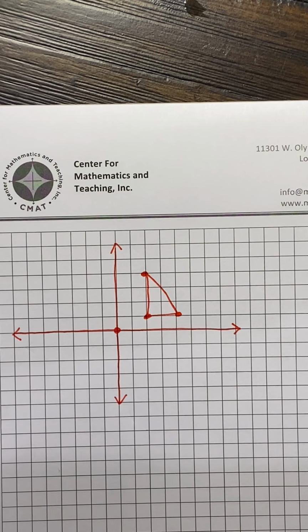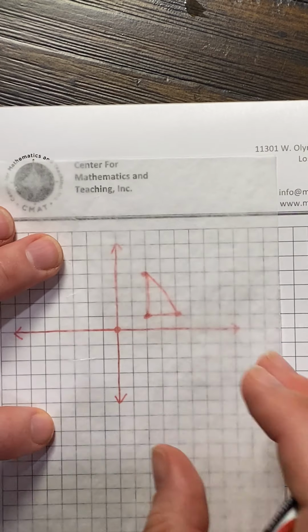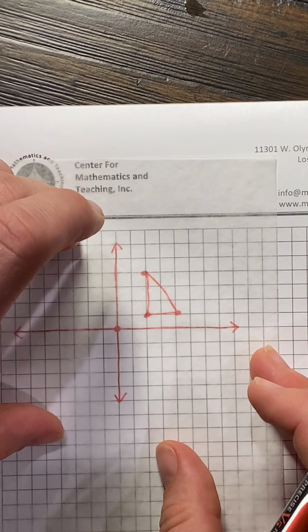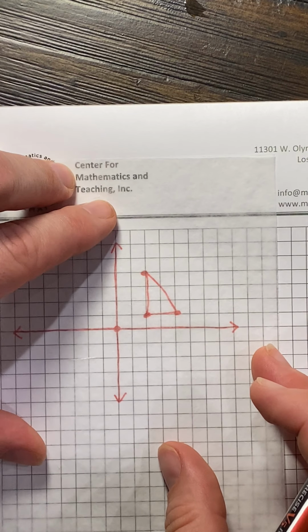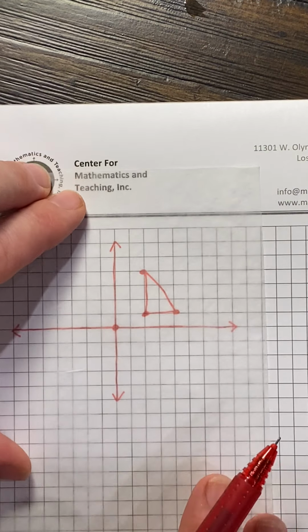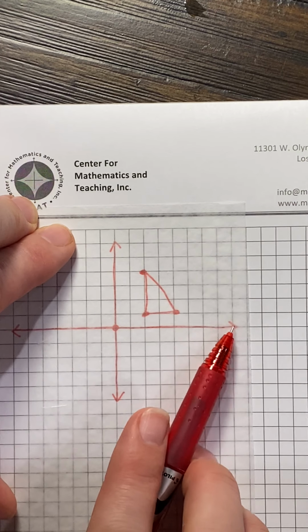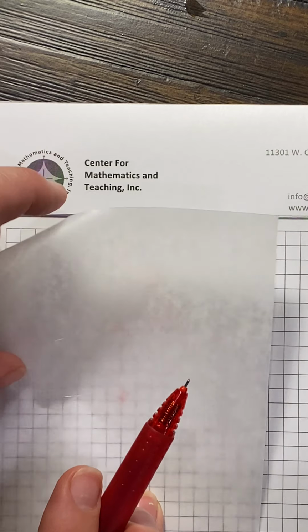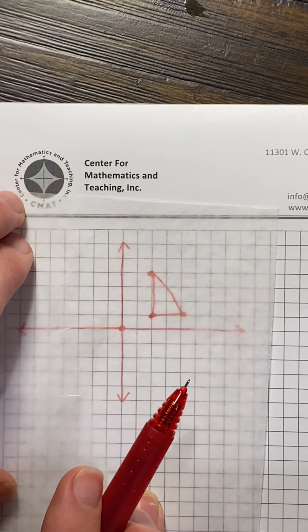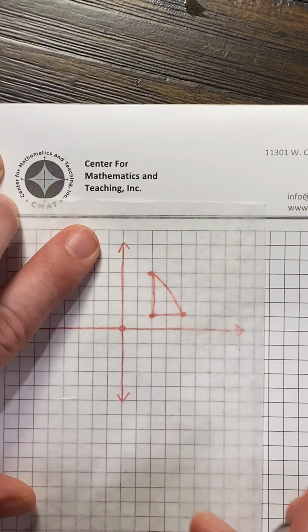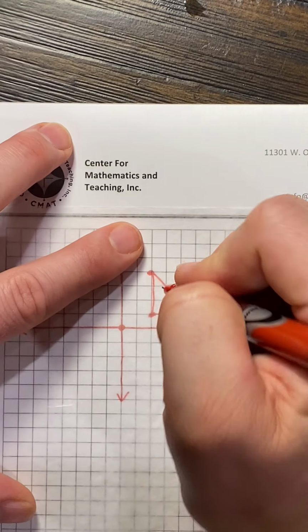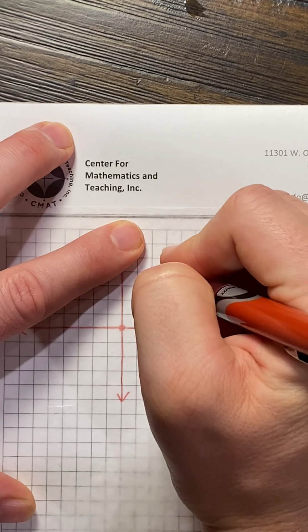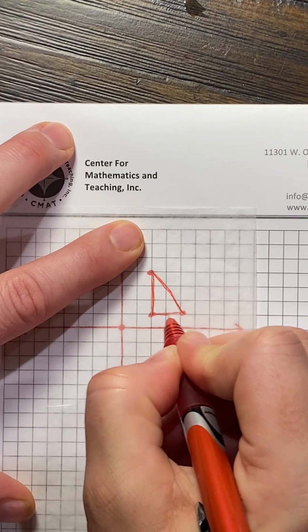Okay. So I'm gonna put my patty paper on top, okay? I want to make sure that my patty paper covers the origin; the origin needs to be on the patty paper. So I'm gonna start off by tracing the shape, just so you guys can see it.